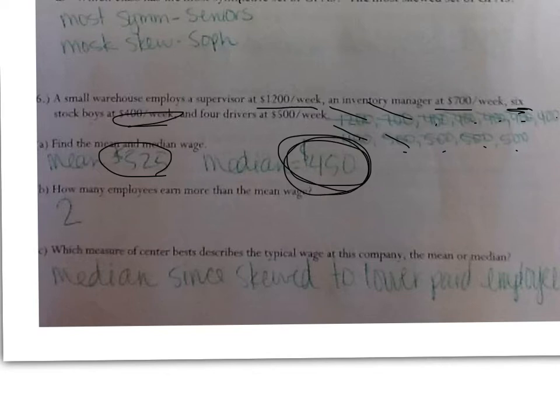How many employees earned more than the mean? Well, the mean was 525, so there were only 2 that made more, the 1200 guy and the 700 guy. Which measure of center best describes the distribution?